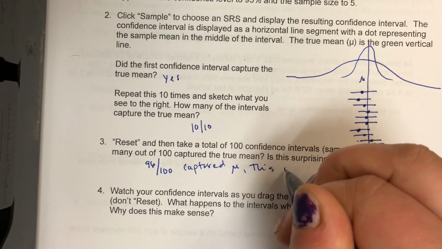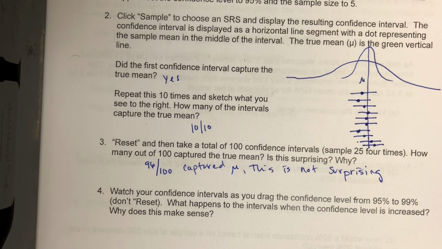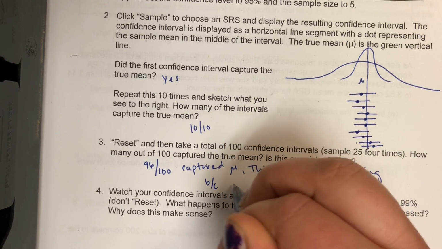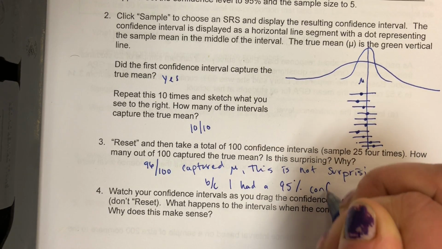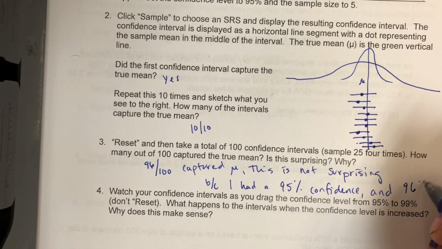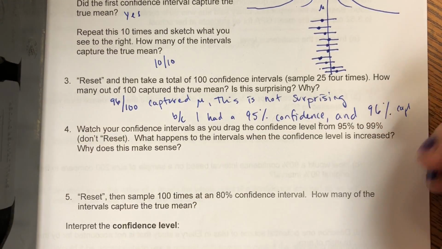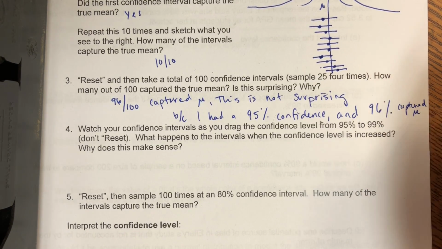This is not surprising because my confidence was 95% confident and 96% captured the true mean.